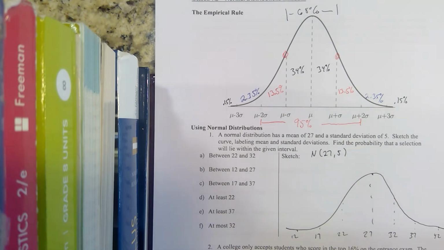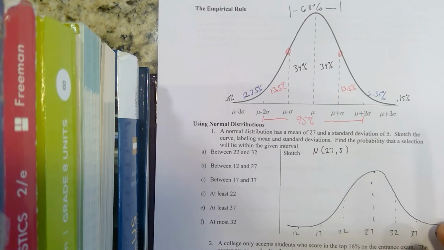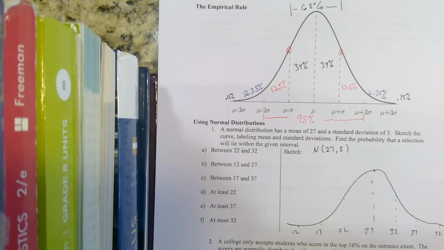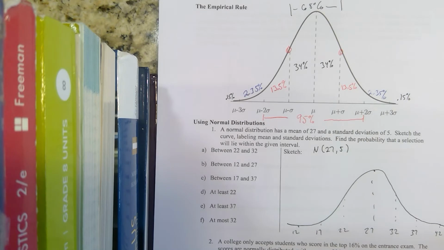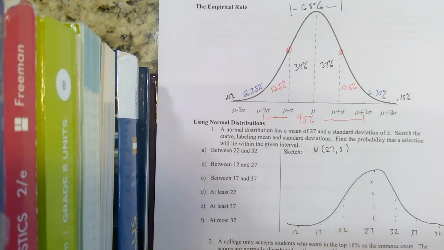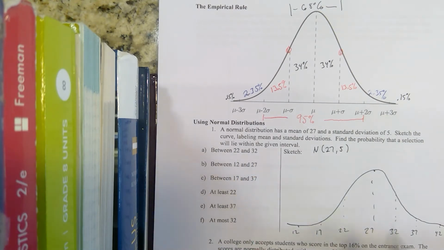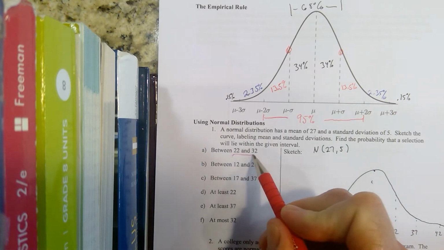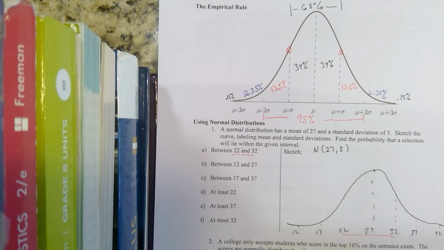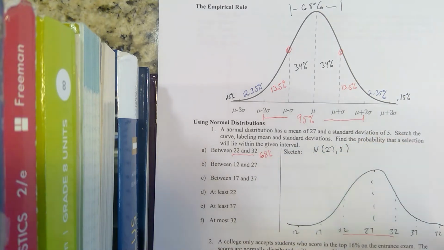Okay. All right, if you want, you can copy all of these percentages in here, if that helps you. But you don't have to. You can just kind of refer to these percentages. All right, so first question. Find the probability, if I randomly select a piece of data, that it lands between 22 and 32. So it lands between these two. Well, hey, that's the 68%. That's within one standard deviation, approximately 68%.